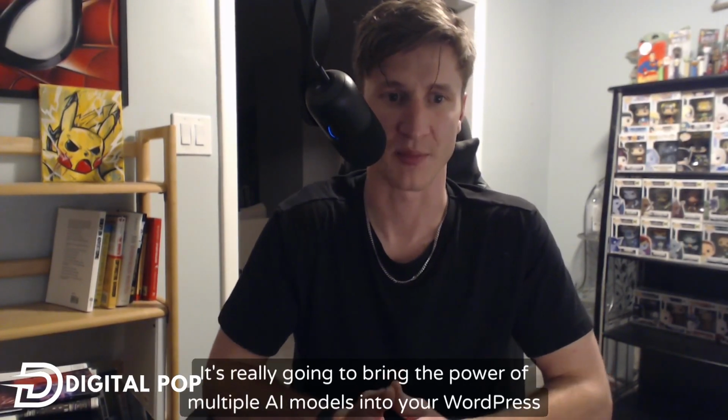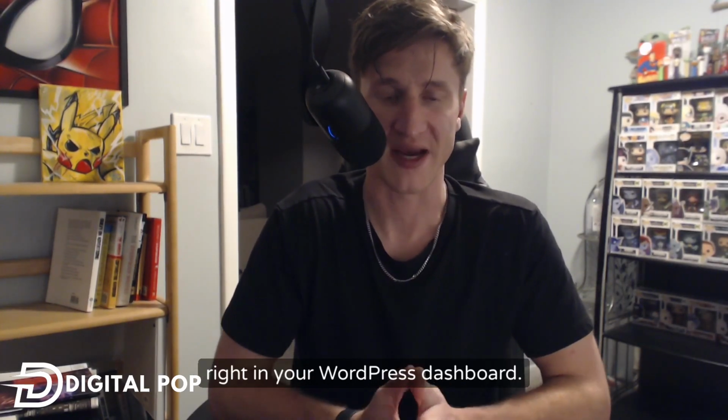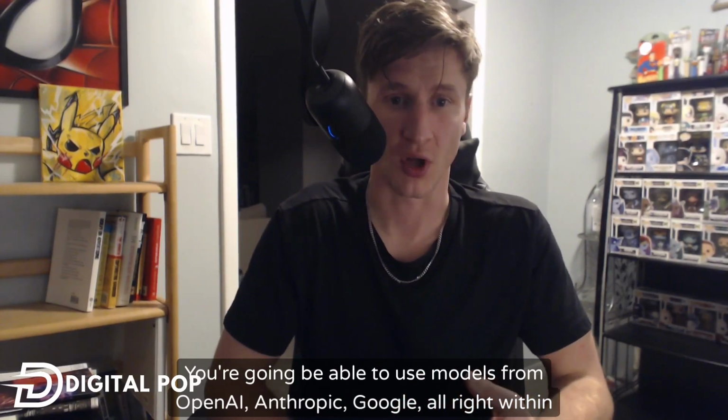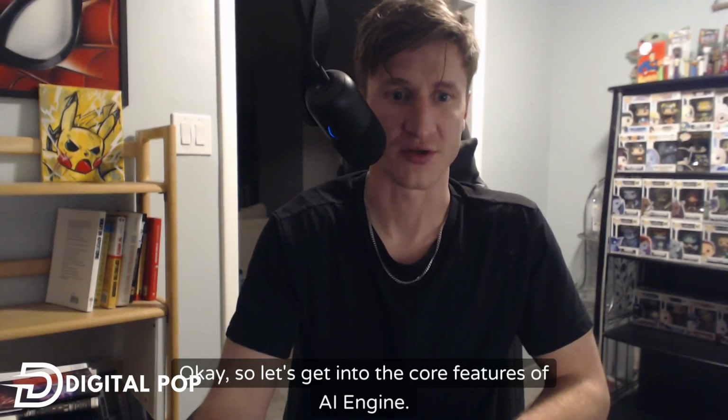It's really going to bring the power of multiple AI models into your WordPress environment directly, right in your WordPress dashboard. You're going to be able to use models from OpenAI, Anthropic, Google, all right within your very familiar workspace. Okay, so let's get into the core features of AI Engine.